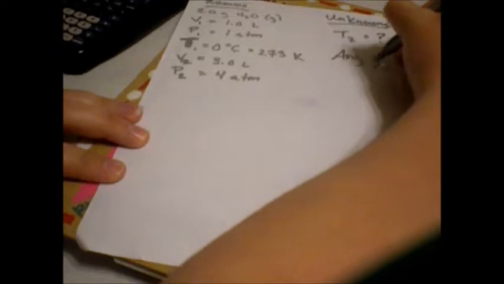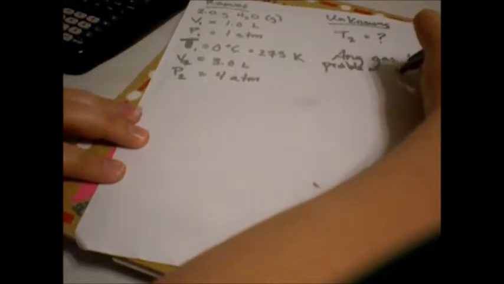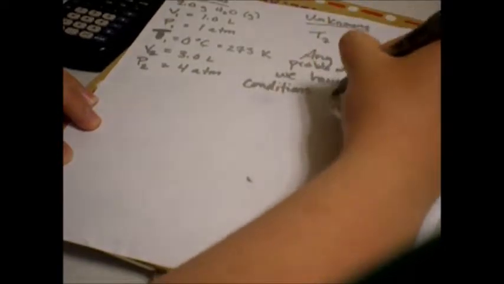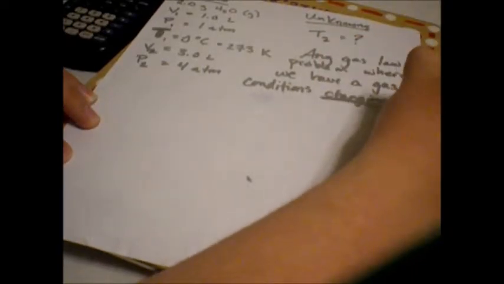We have initials and we have finals, and when we do any gas law problem where we have a gas's conditions changing, we use the combined gas law.